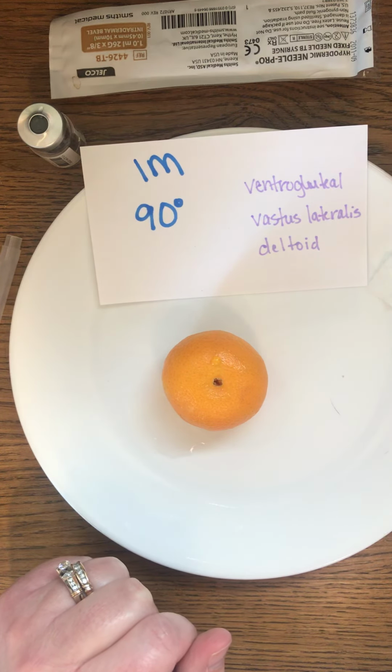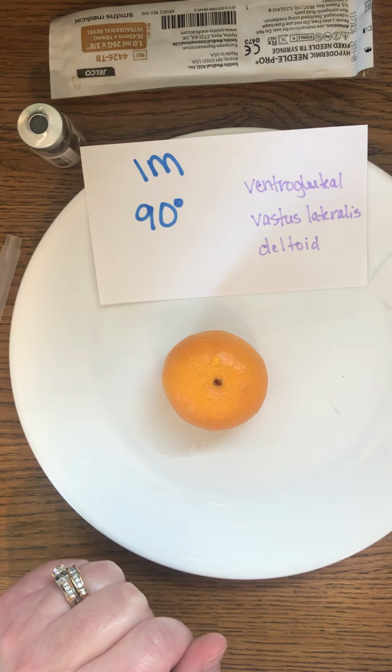It's because we can deliver larger volumes into the intramuscular, so the gauge of the needles is usually bigger. And the angle we are going to go in at is 90 degrees, because we want to get through the skin, through the subcutaneous layer, and into the muscular layer.